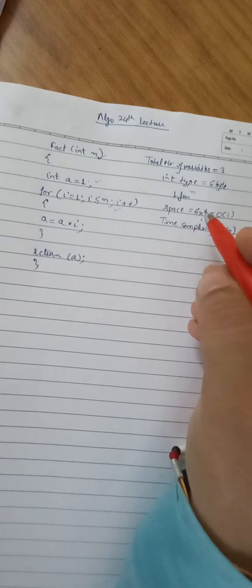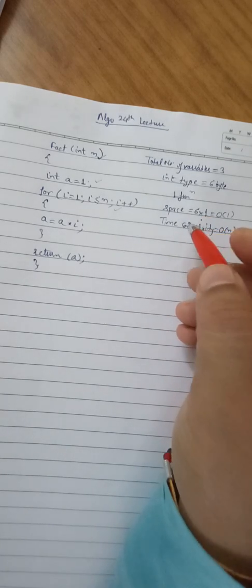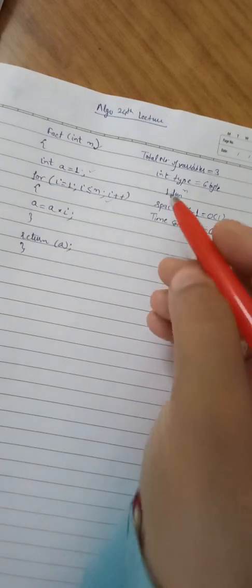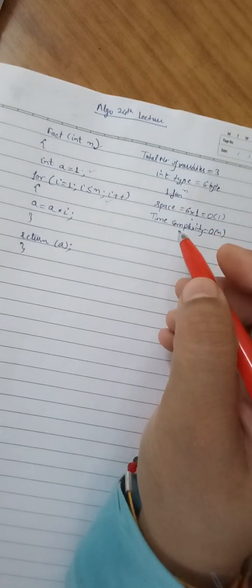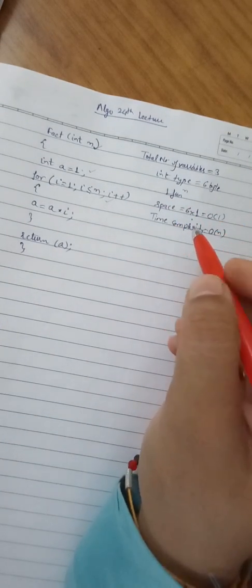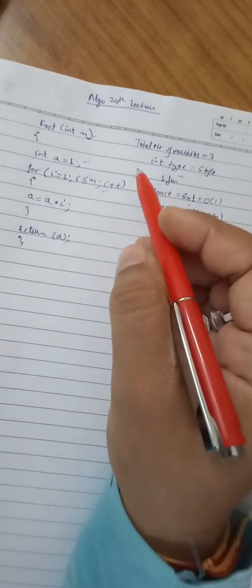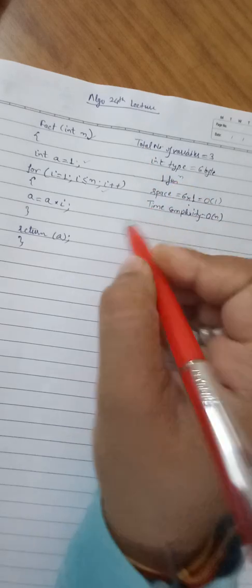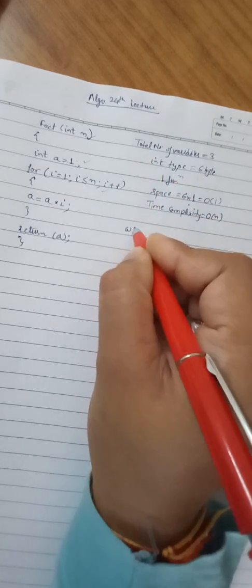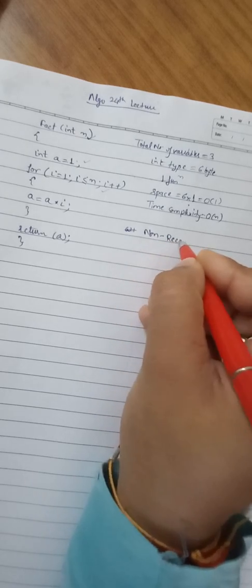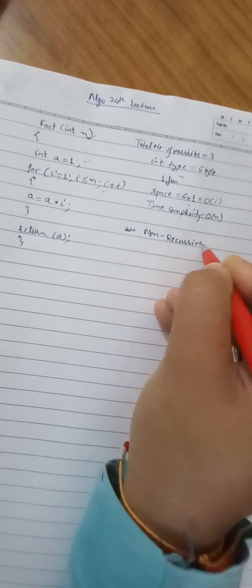So we can say with recursion, space complexity is greater. Here space complexity is less, and this program is non-recursive because no function is calling itself.